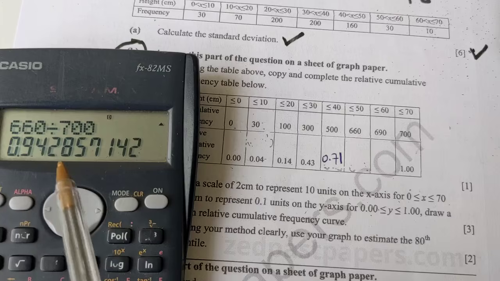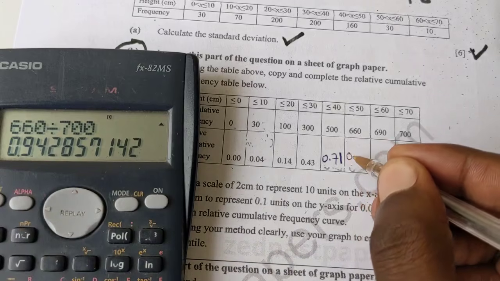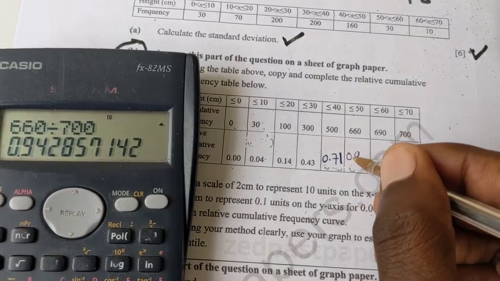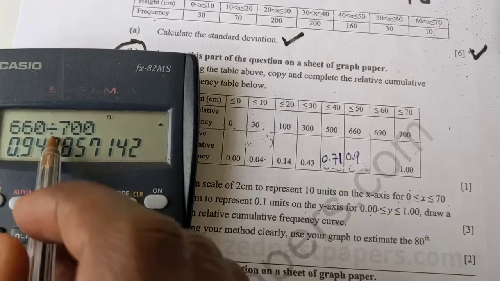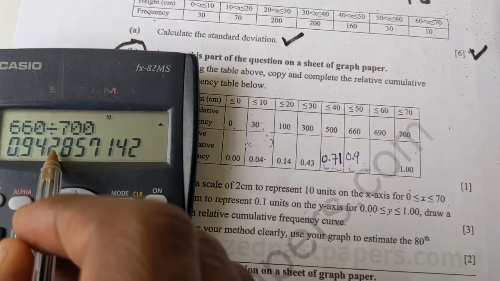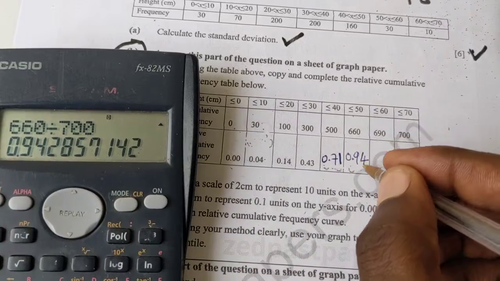0.9423, like that. So 0.9. So you just write 0.9 like that. How about this number? Is it greater than 5? No. So you just write 0.94 like that.